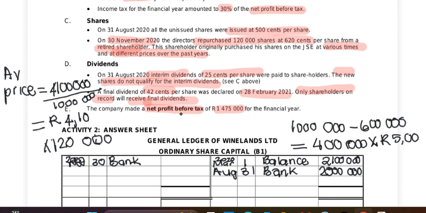And that will be 492,000 for your buyback. Nothing else happened under ordinary share capital, so now we can just balance it out.